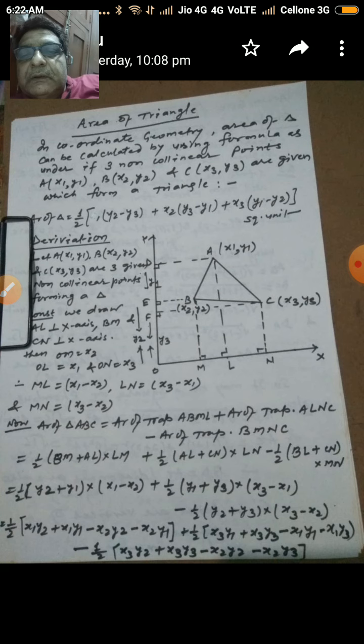So supposing that we have 3 points given as A (x1, y1), B (x2, y2) and C (x3, y3), and these 3 points are non-collinear points which form a triangle. Now we have to find out its area. So let us see the derivation of this part.